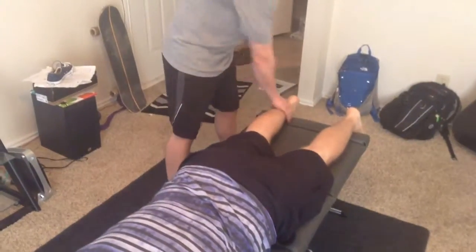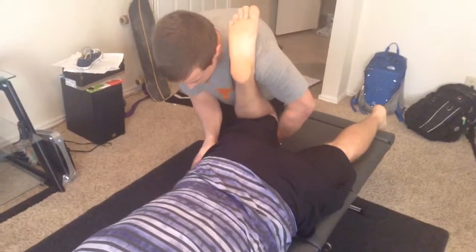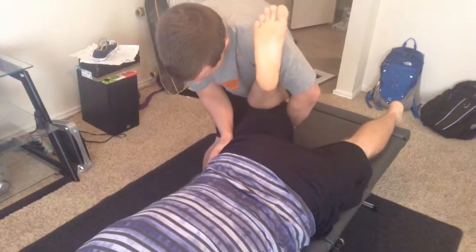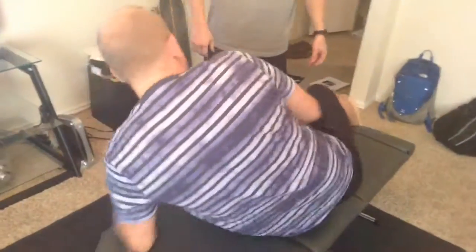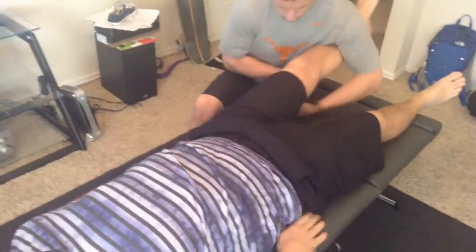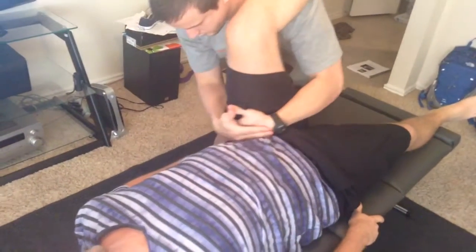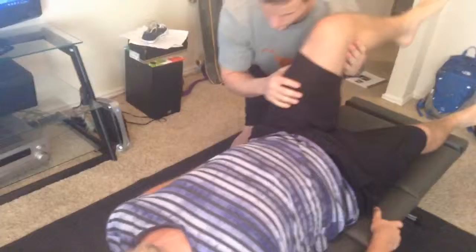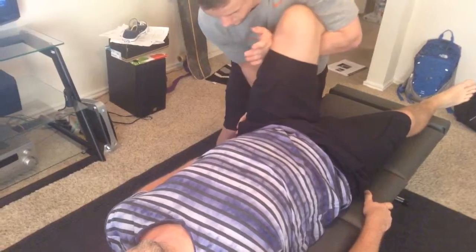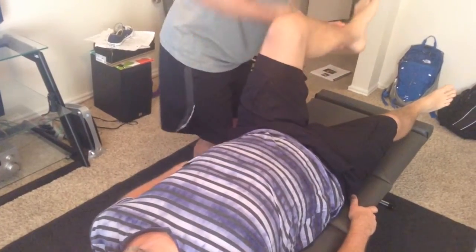Going to start out with hip extension. Then roll over for hip distraction. And then hip flexion. Then internal and external rotation of the hip. And finally we have posterior glide. Roll over.